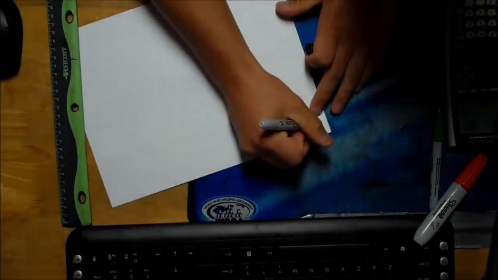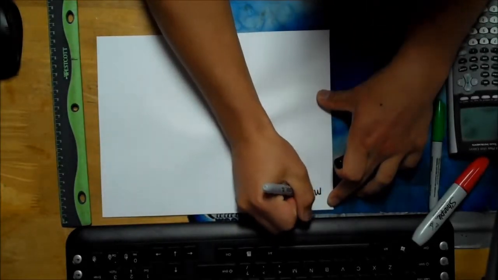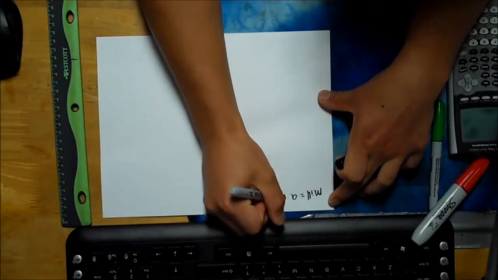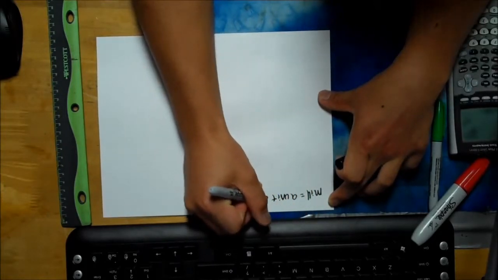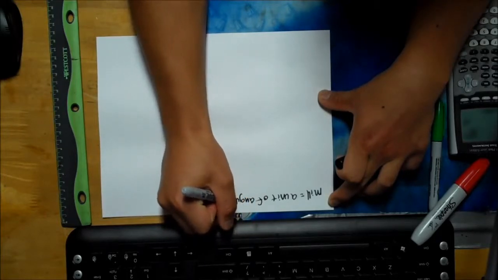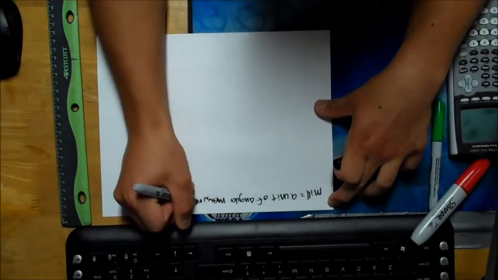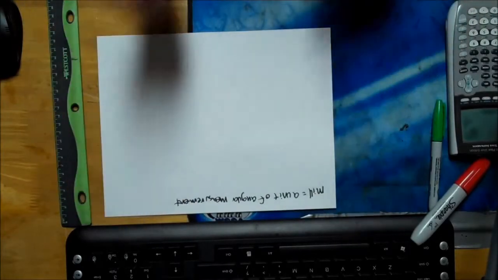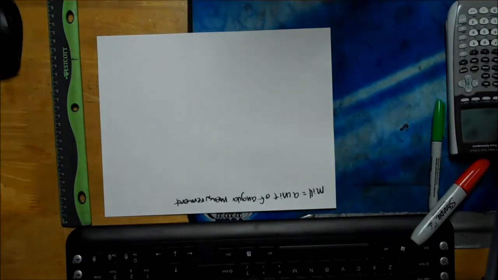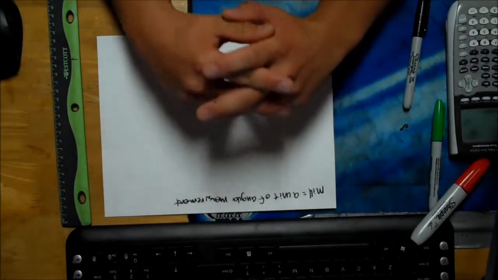A little brief history about mils: a mil is a unit of angular measurement. Basically the military used mils to help direct artillery fire, and it goes back as far as the late 1800s. Its modern form of use by the military for directing fire was developed in the 1950s.